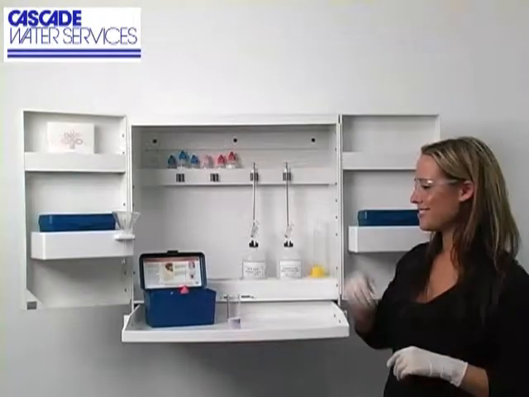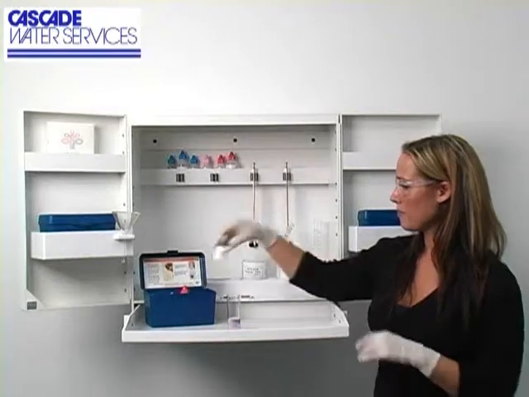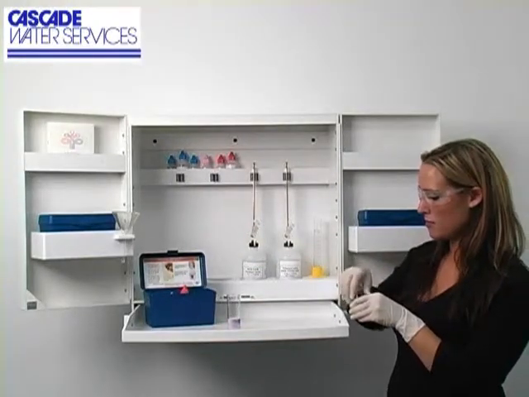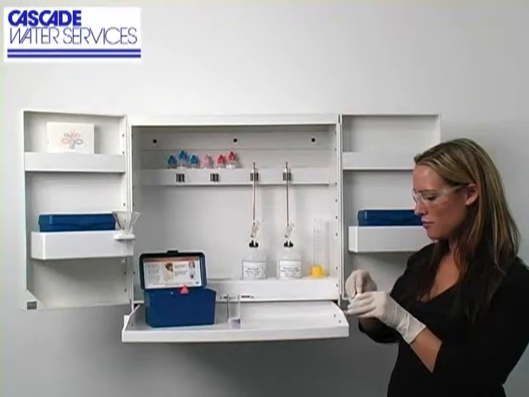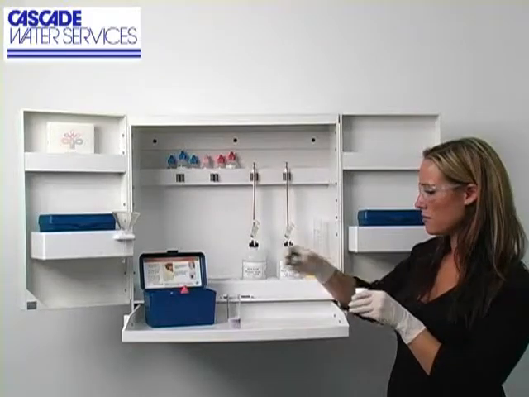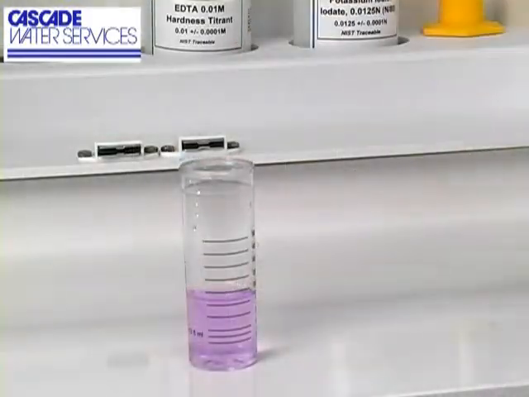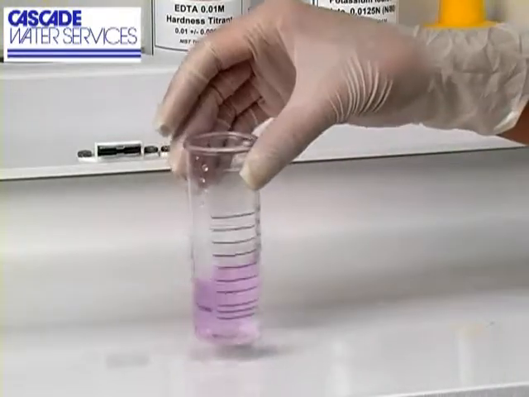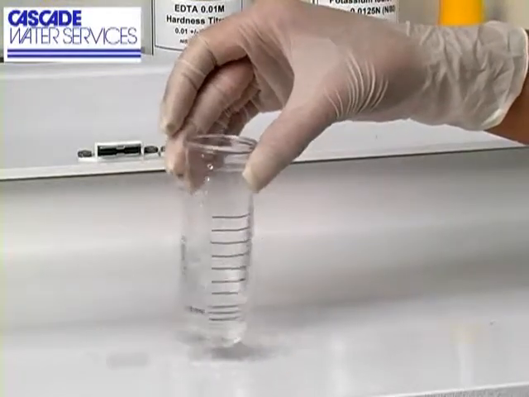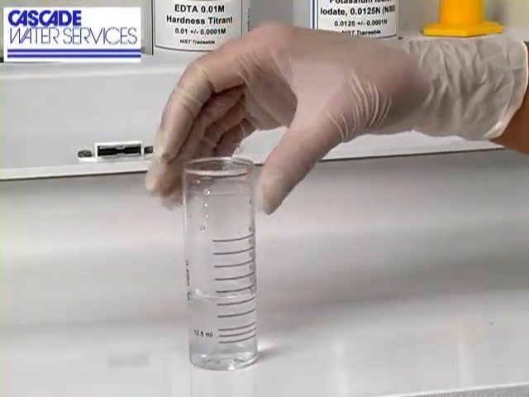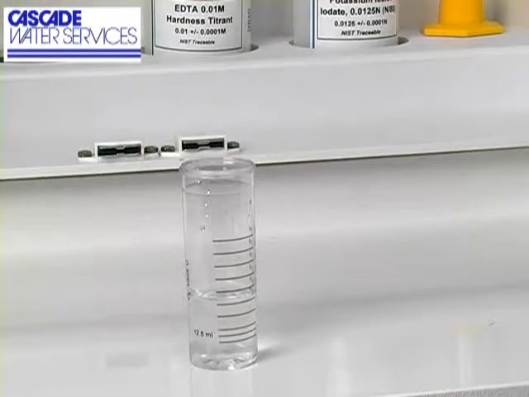The next step according to the endpoint ID procedure is to add the starch acid powder 1 scoop at a time until the sample is changed from pink to colorless. It's important to swirl the vial after each scoop to make sure the powder is completely dissolved. Once the sample is turned colorless, add 2 more scoops of powder and swirl the vial.